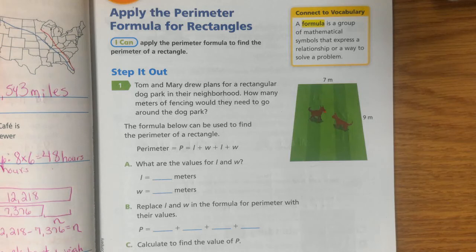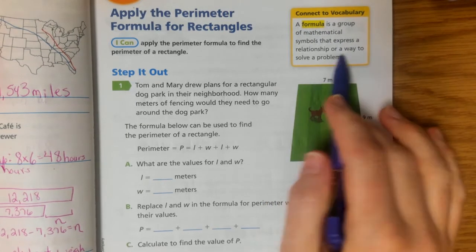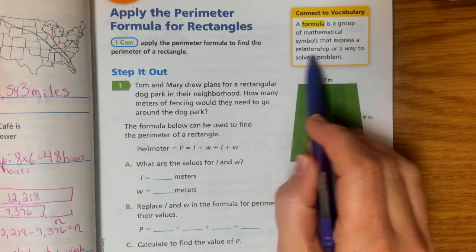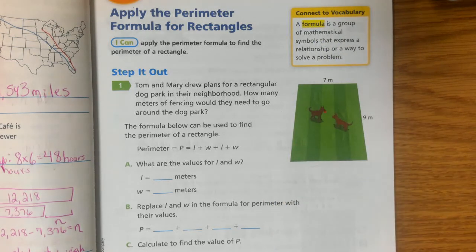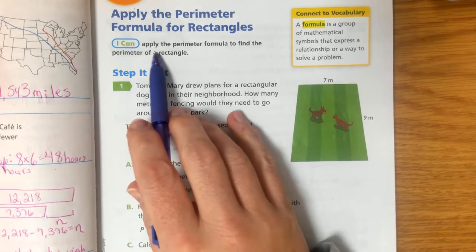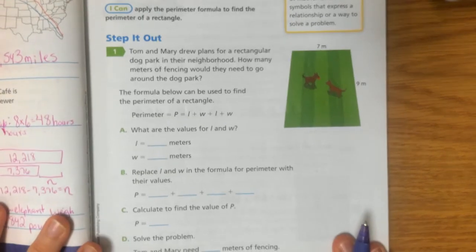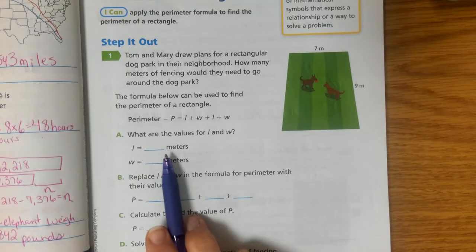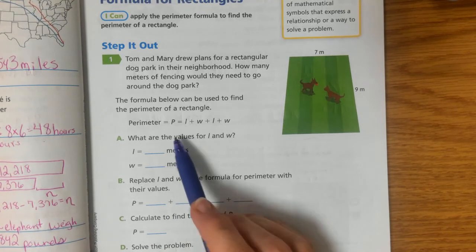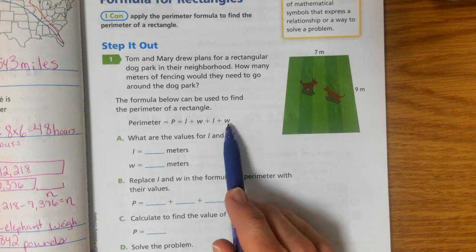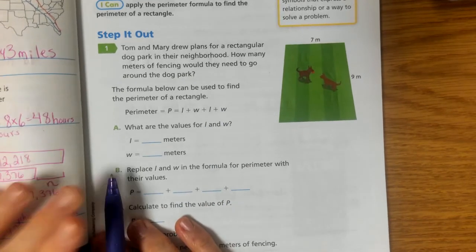Okay, so page 43, this is lesson 4. Apply the perimeter formula for rectangles. We have a vocabulary word here immediately: a formula is a group of mathematical symbols that express a relationship or a way to solve a problem. When you're done, you're going to be able to apply the perimeter formula to find the perimeter of a rectangle. And we know that in order to find the perimeter, you're going to add up all the sides. So the perimeter equals the length plus the width plus the length plus the width. I just wanted to refresh your memory on that.